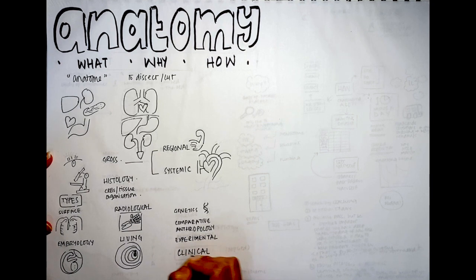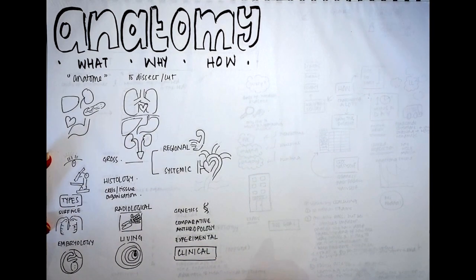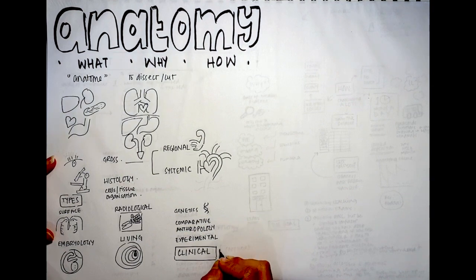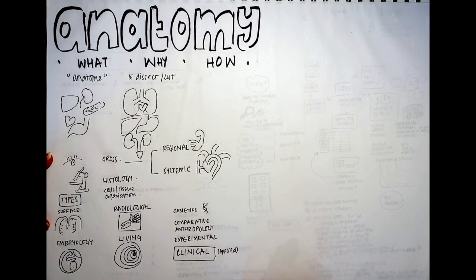The most important is, of course, clinical or applied anatomy, and that is a functional approach, where we use anatomical knowledge to diagnose and treat different clinical problems.